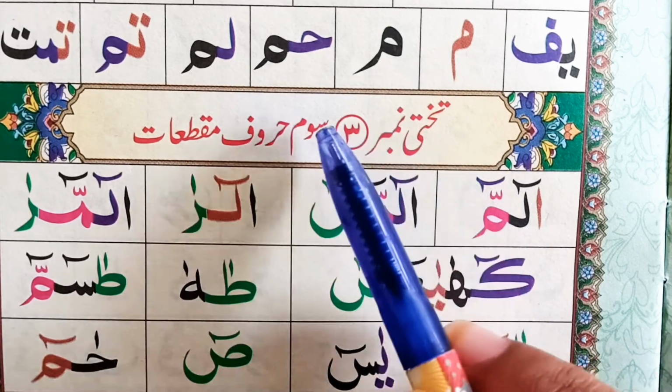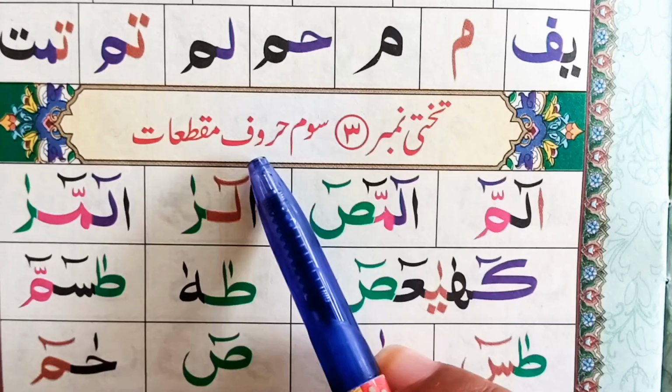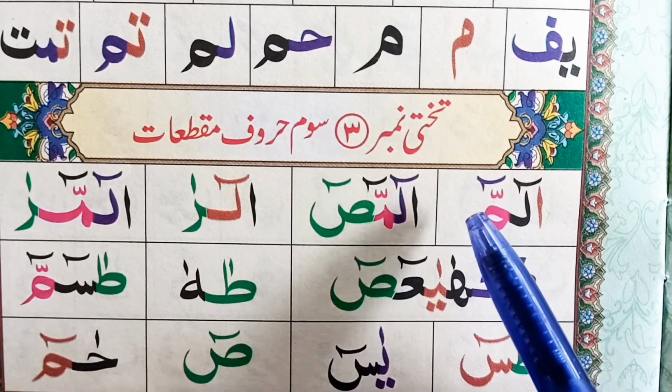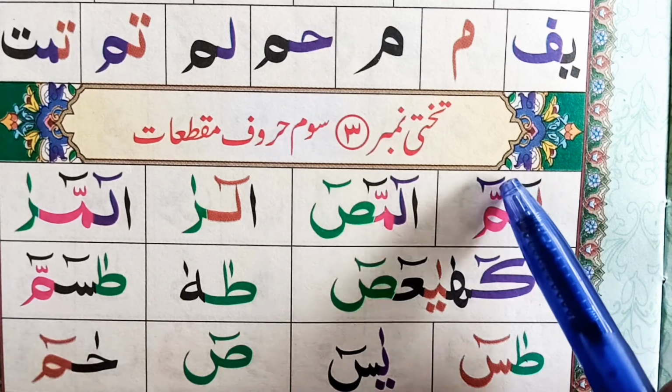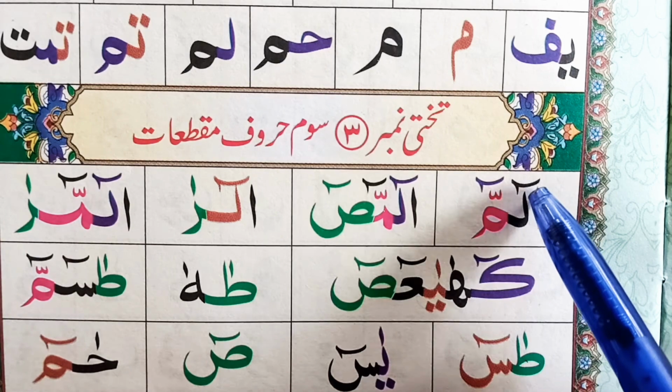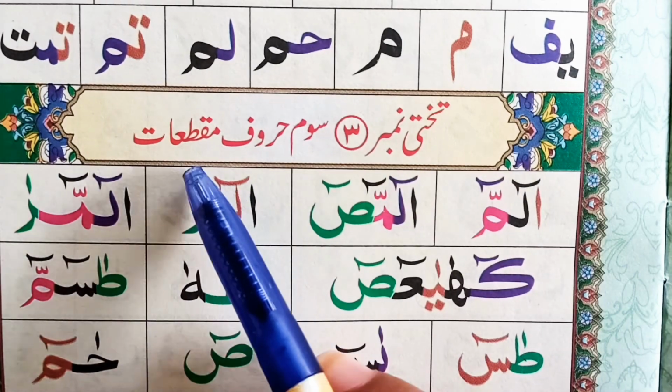Dear student, in lesson number 3, we will learn Haroof Muqut'aat. First of all, we learn the signs. This is a mud sign. It is a long, and this is a shad sign. Shad means connected with the previous letters, and this is called a standing fatha.